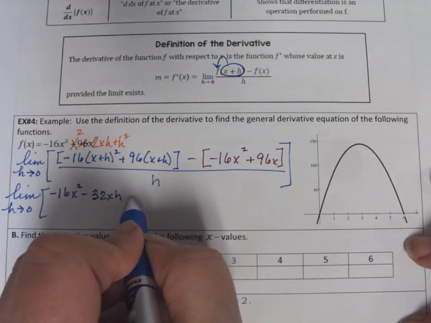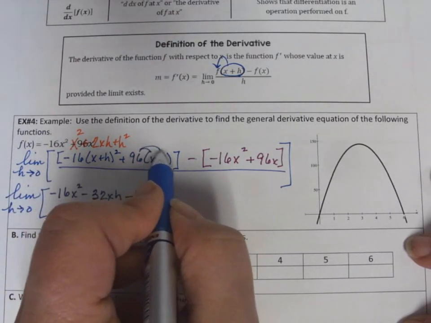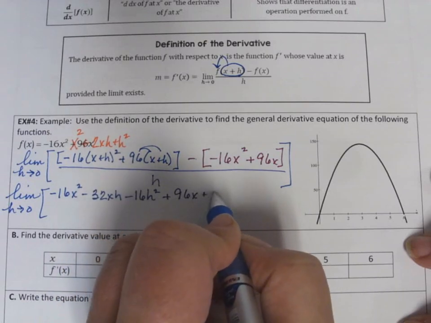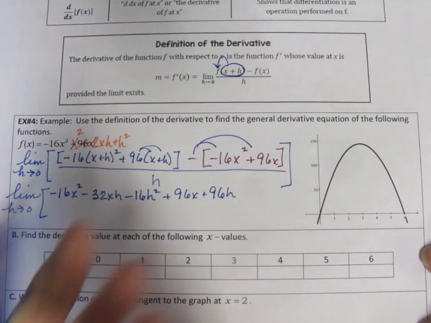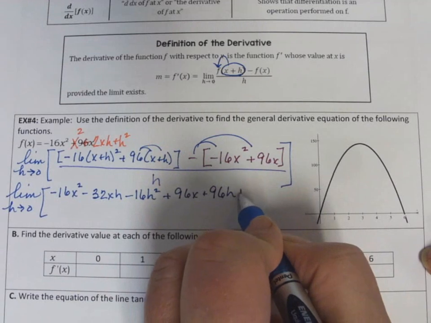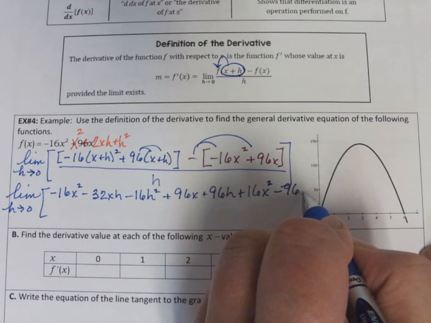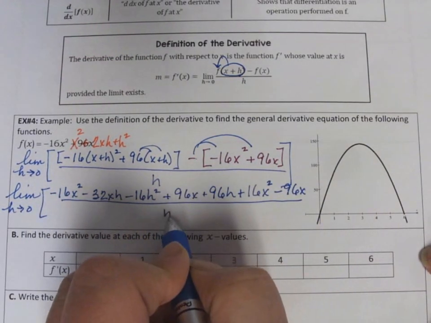Negative 16 times h squared is a negative 16h squared. And then if I distribute my 96, I would have a plus 96x plus 96h. And then, sorry, if I take my negative and I distribute it over here, I would get a positive 16x squared and a minus negative 96x all over the denominator h.